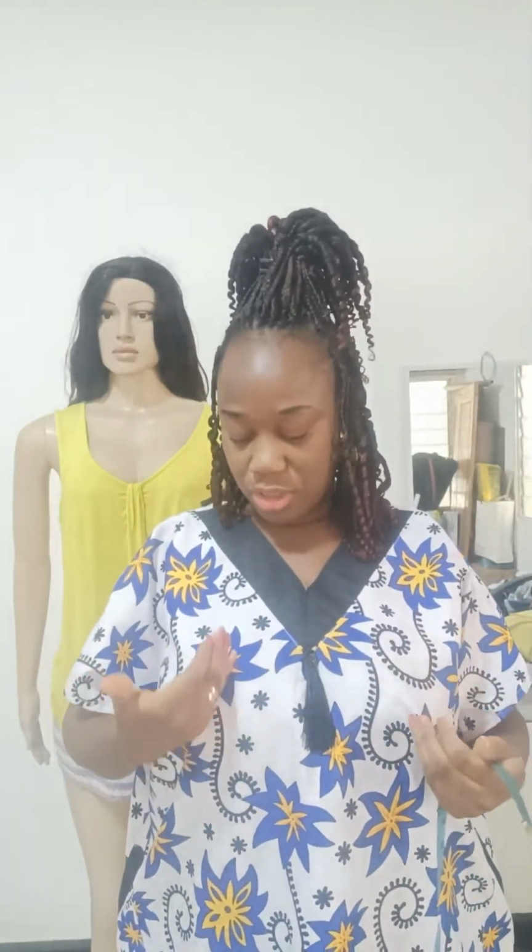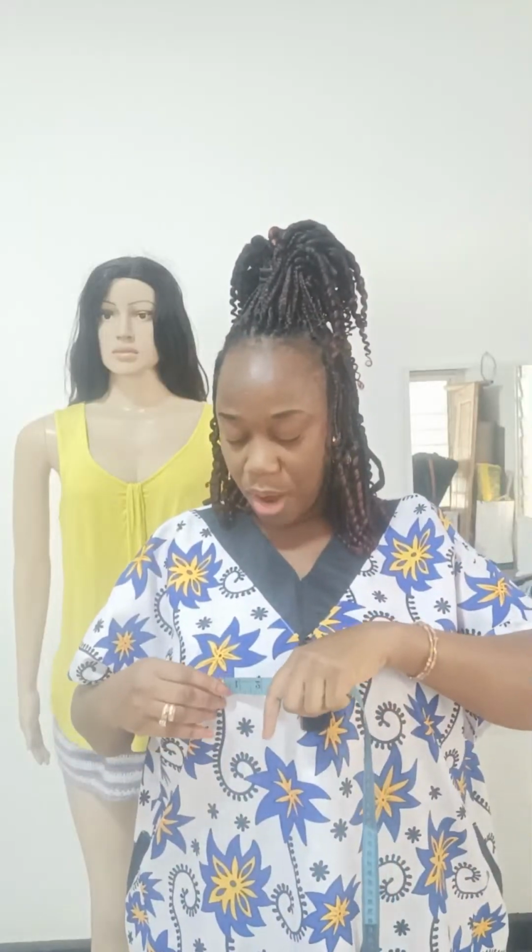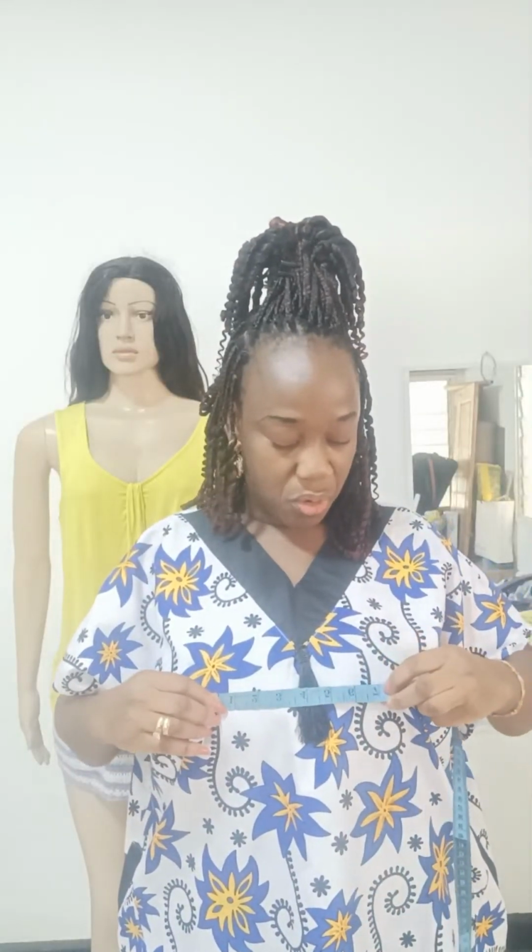Okay, I'm wearing a dress, a boob top right now. If you want to measure my bust span, just start from the middle of one breast to the middle of the other breast. That is the bust span.